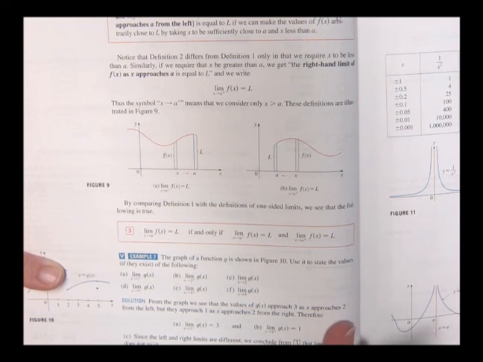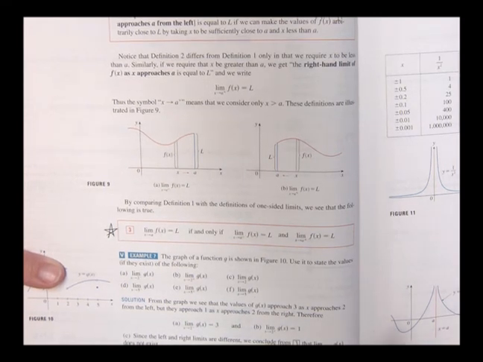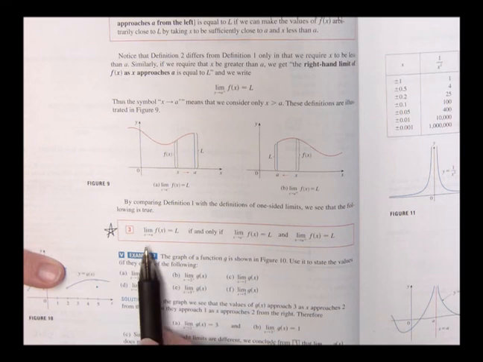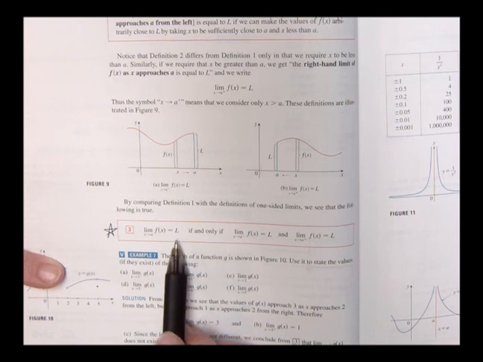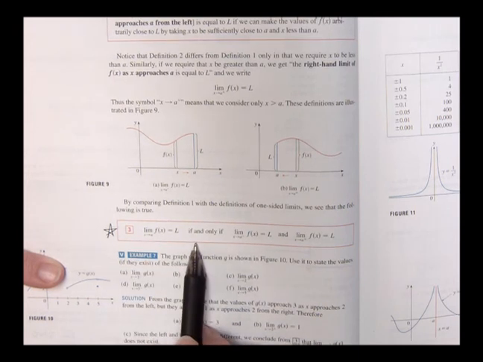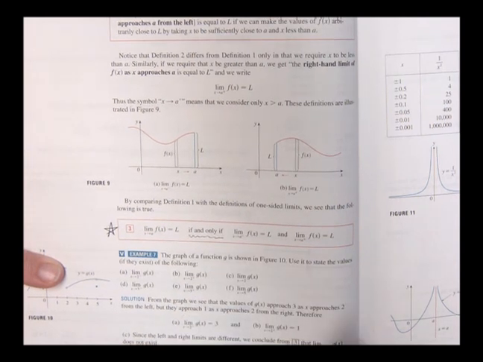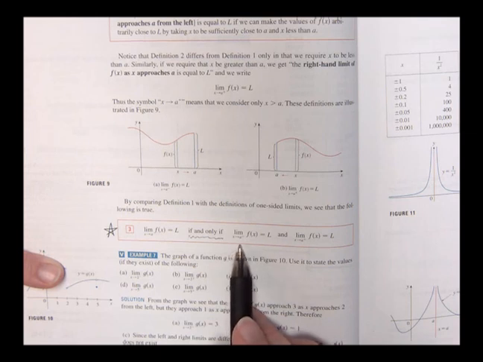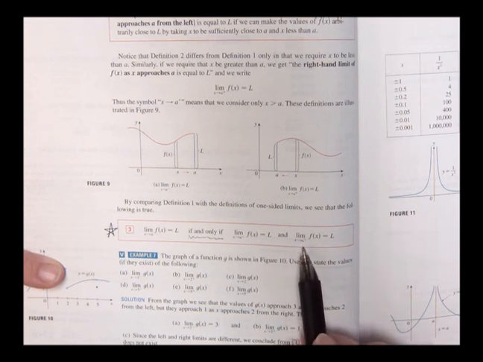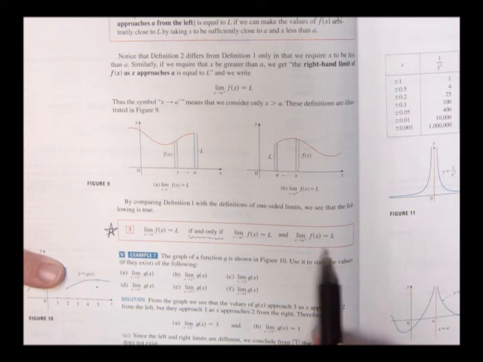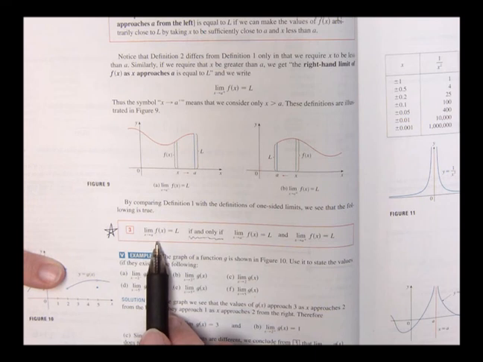Now, the big one. I mentioned it already. You have the limit of f of x as x approaches a is equal to L if and only if the limit as x approaches a from the left and the limit as x approaches a from the right are also L. So these have to be the same thing in order for the entire limit to be equal to that.